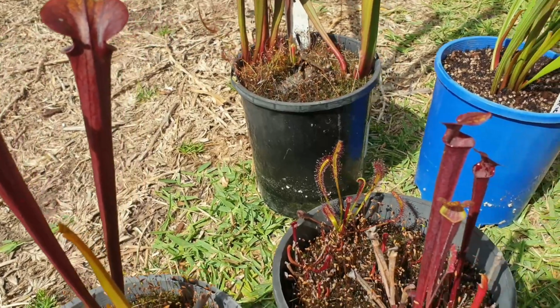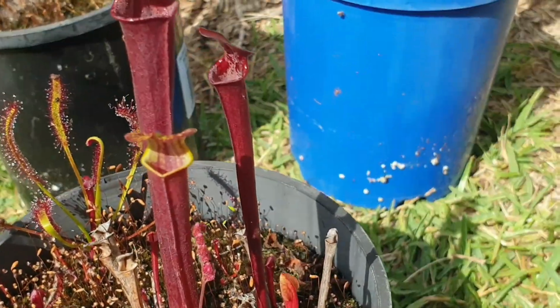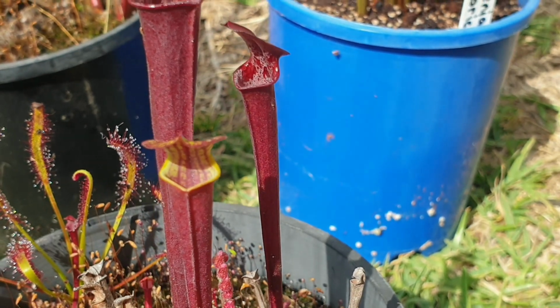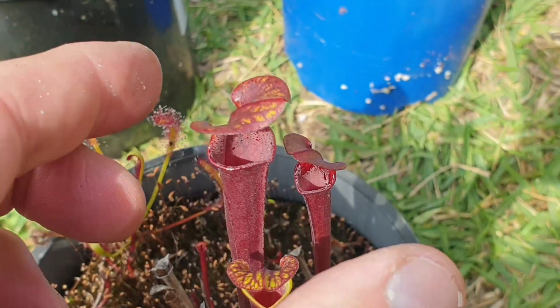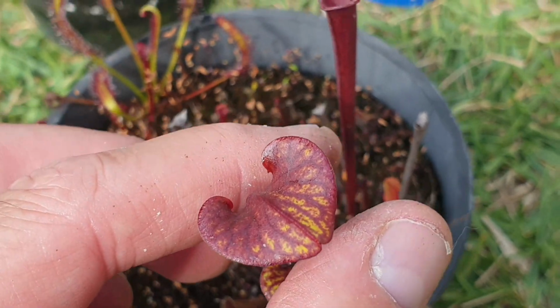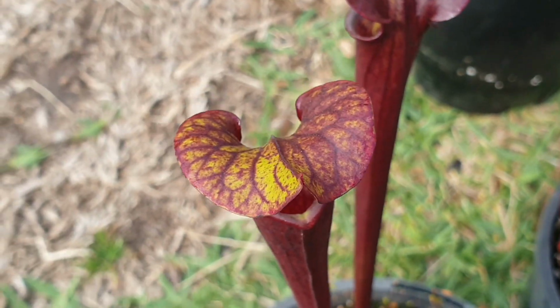The seedlings are pretty much red, displaying a lot of red in there, but there's also some yellow as well. See that right there? Also on the lids there, you can see a little bit of yellow. Over here as well.